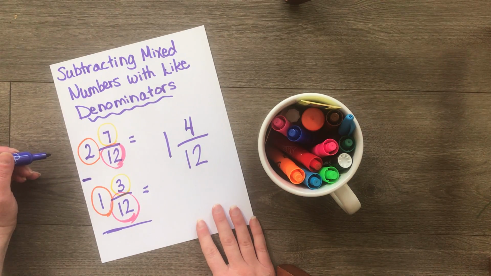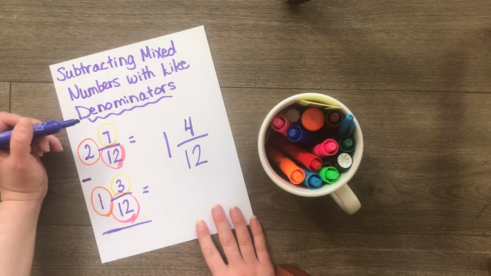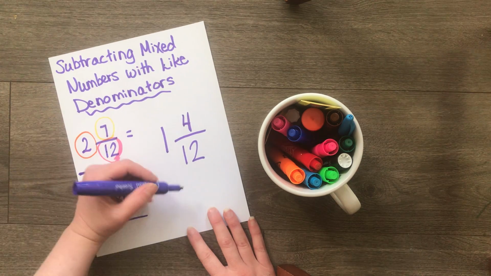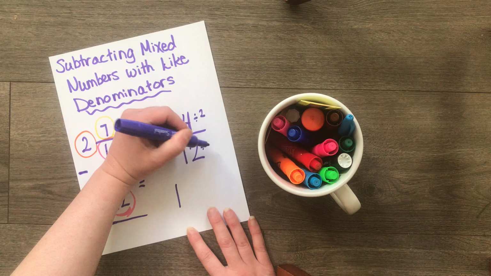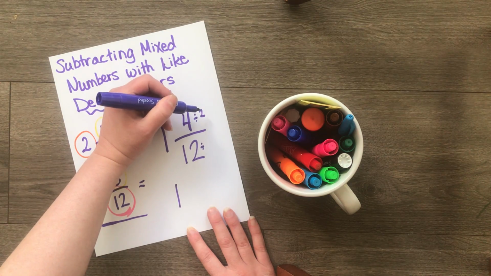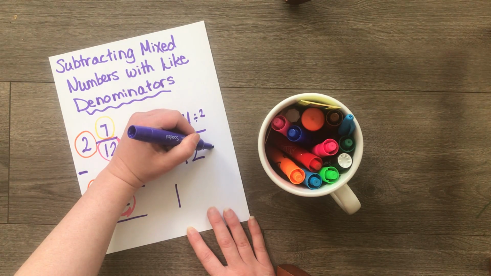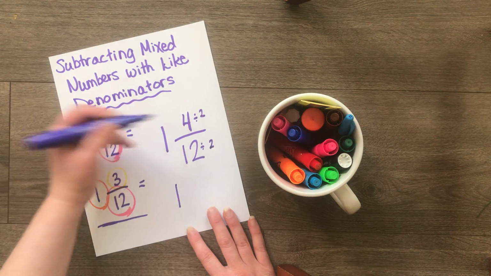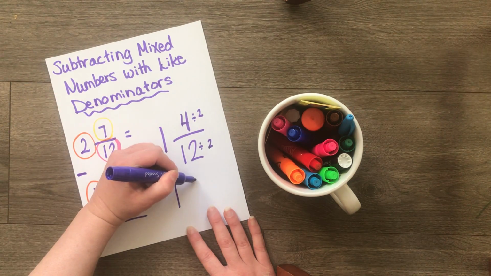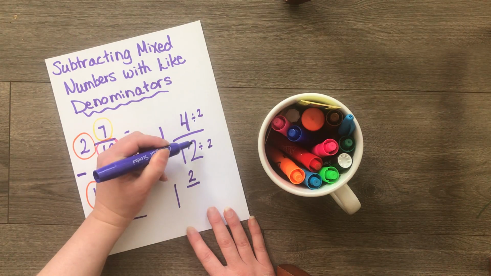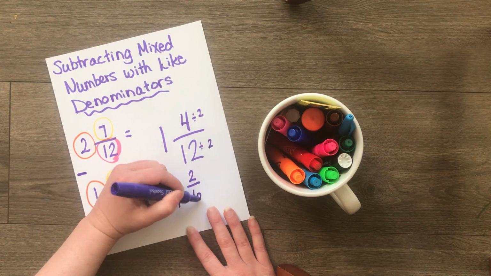Now, from earlier lessons, we know that 4/12 can actually be simplified into a smaller fraction. I'm going to divide both of them by 2. And I'll get 4 divided by 2 is 2, and 12 divided by 2 is 6.